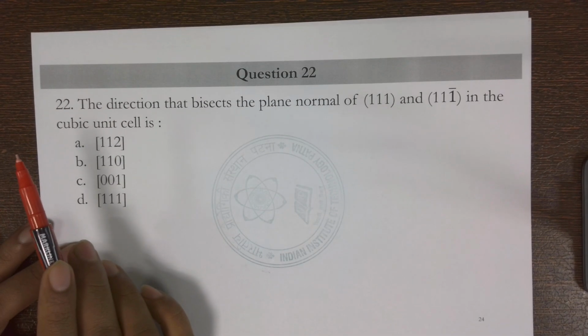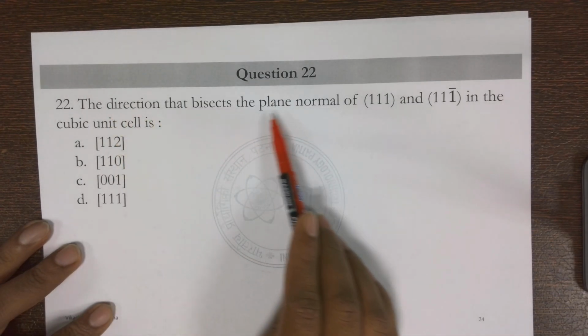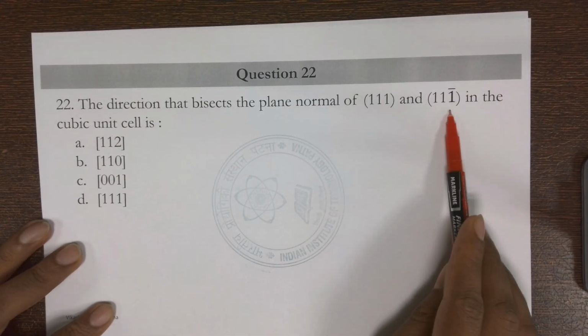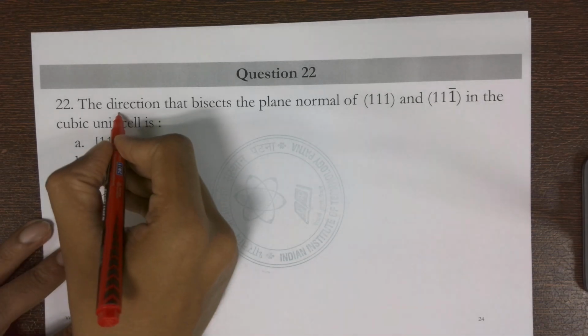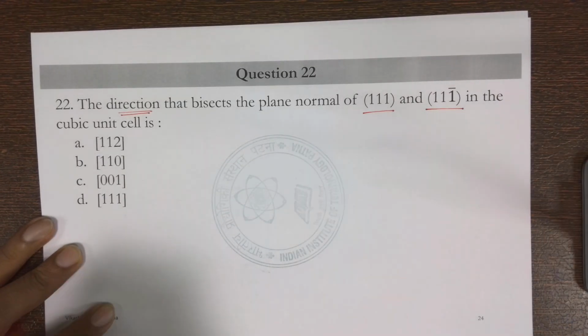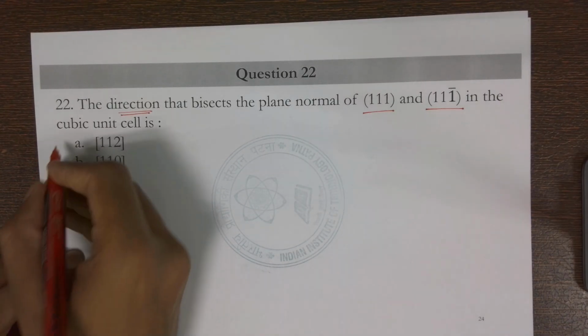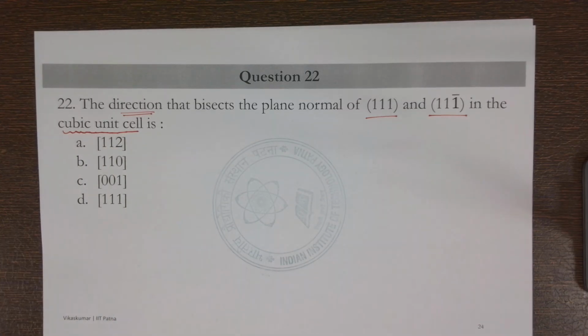22 is the direction. See, we solved Weiss law, right? This is the next version. The direction that bisects the plane normals of this and this. We need to find the direction which is bisecting the plane normals. The important key here is that it's a cubic unit cell. How to solve this?